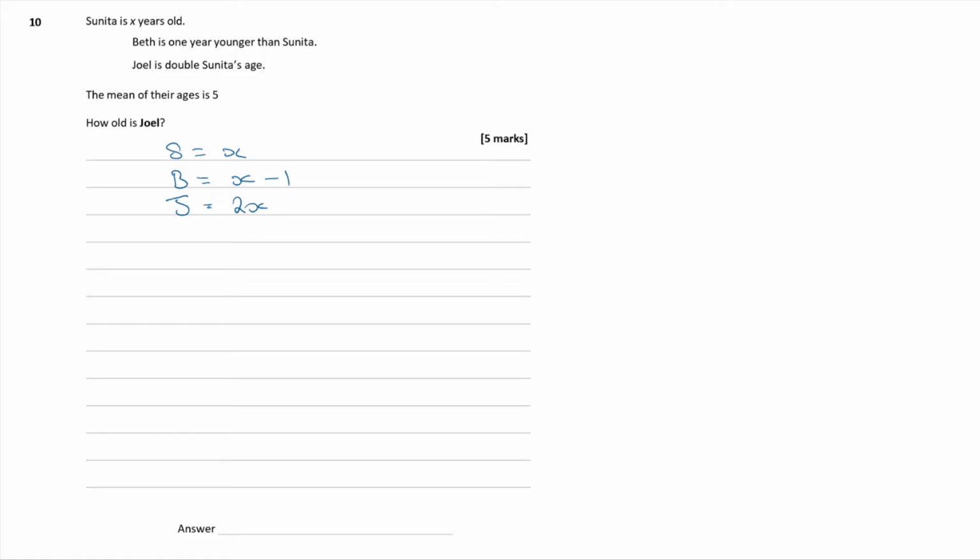Okay. So to work out a mean, we add all the numbers up, don't we? So if we add all those numbers up, x plus x minus 1 plus 2x, the sum of those is going to be 2x, x, and x, which is 4x minus 1, isn't it? Okay, so that's the sum. And then to find the mean, we take the total divided by the 3 ages, or the 3 of them that there were. So that's going to be 4x minus 1 over 3.